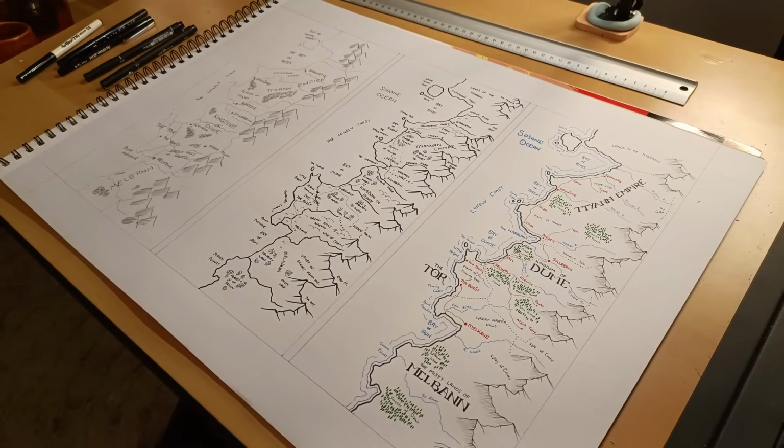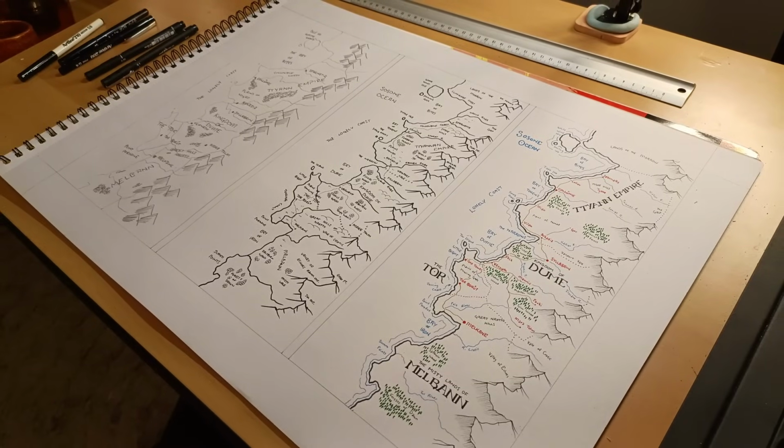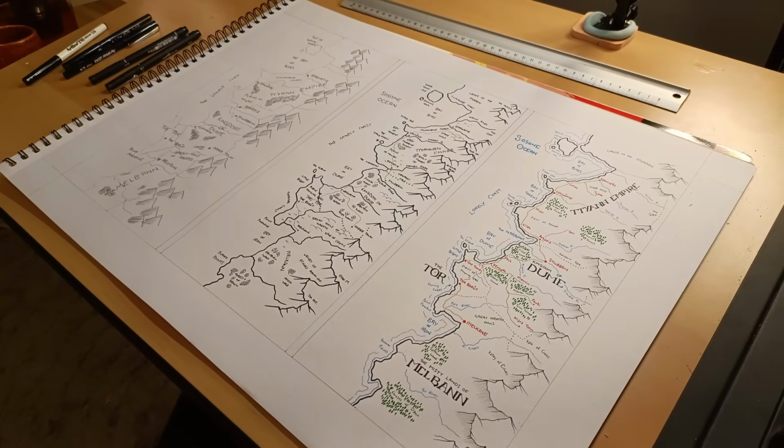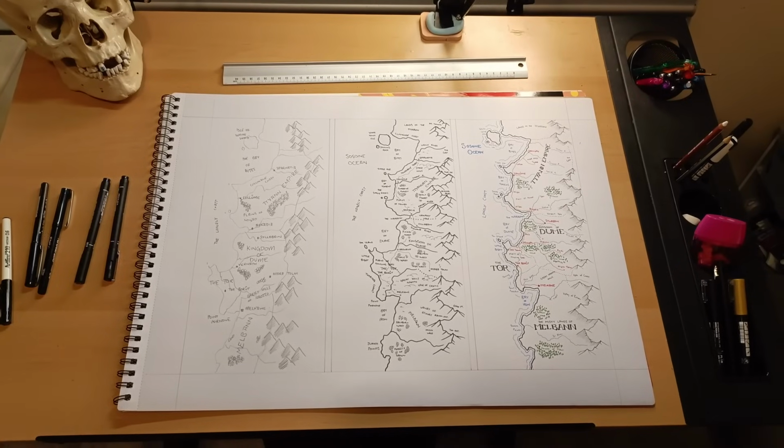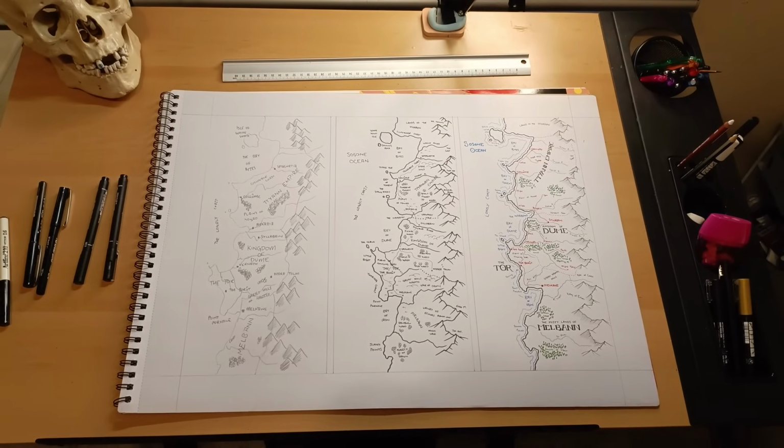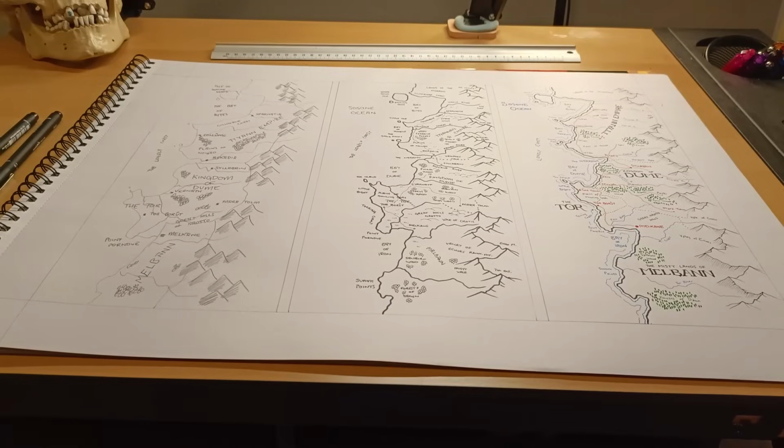Let's look at how this plays out in practice. So imagine that I'm making a fantasy region map. It's meant for players in a campaign, but it could just as easily be the front of a novel or a world wiki.